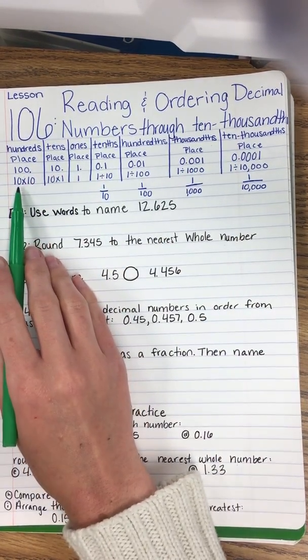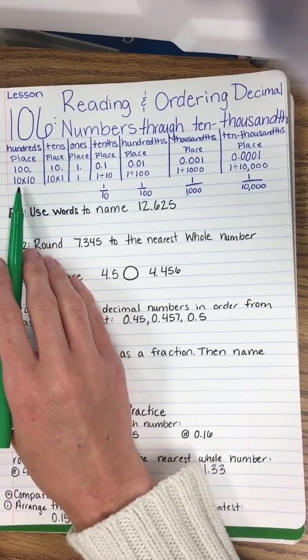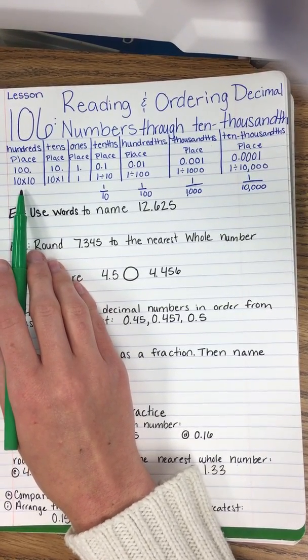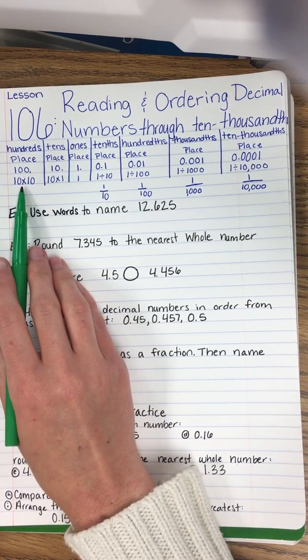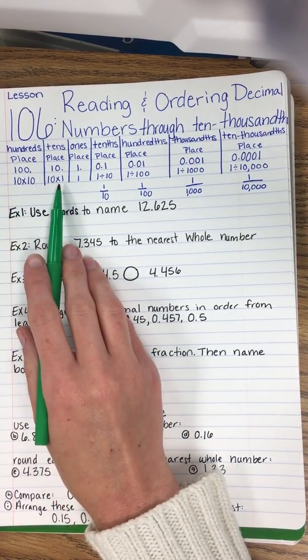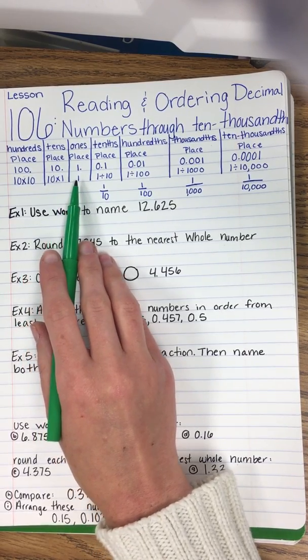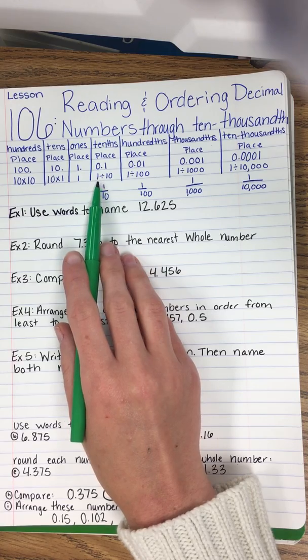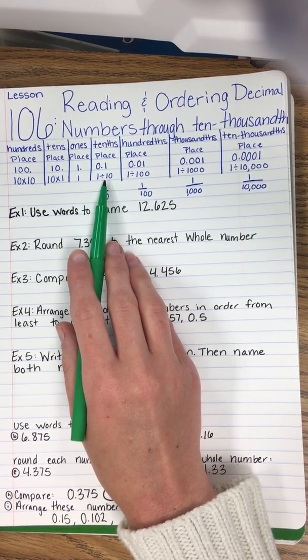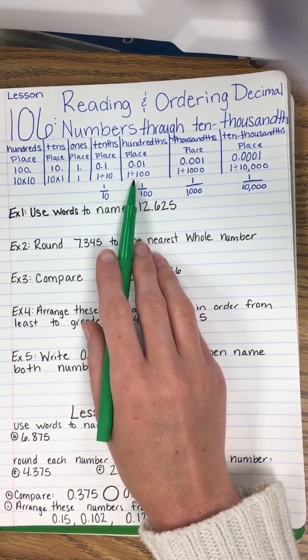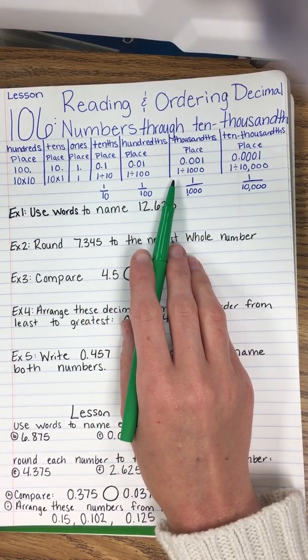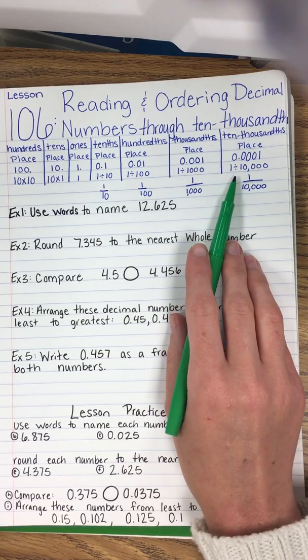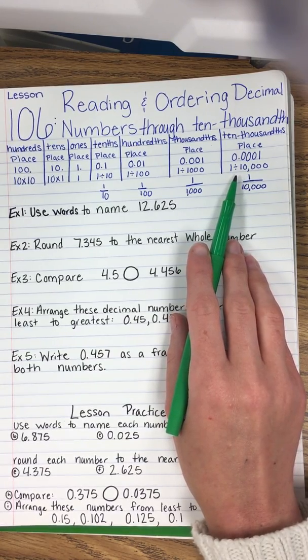And if we were using 10 as our base, which we do in the metric system, you do 10 times 10 for hundreds, 10 times 1 for tens, 1 for ones place, 1 divided by 10 for tenths place, 1 divided by 100 for hundredths place, 1 divided by 1,000 for thousandths place, and 1 divided by 10,000 for ten-thousandths place.